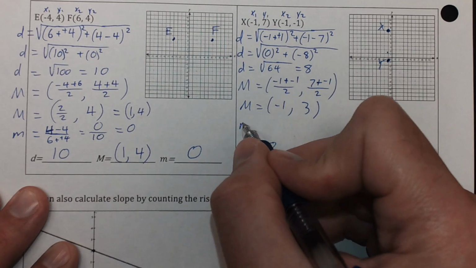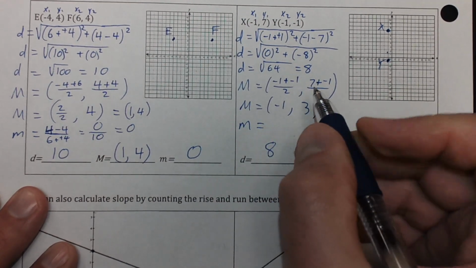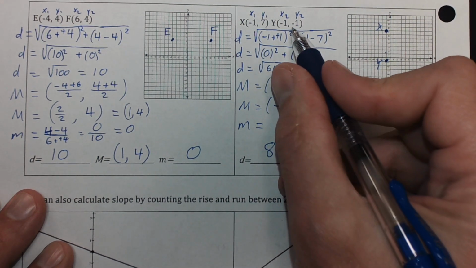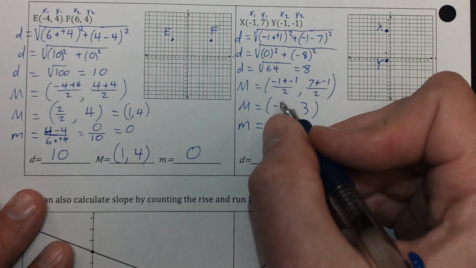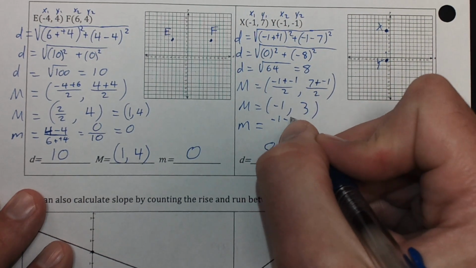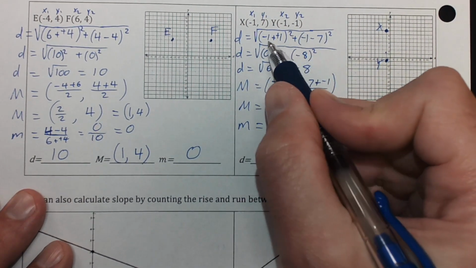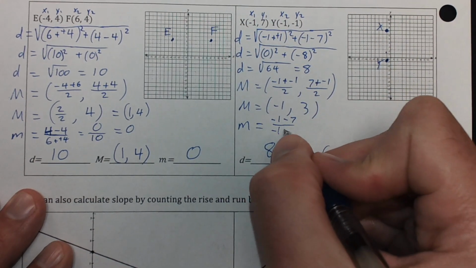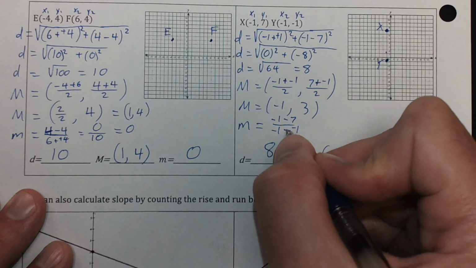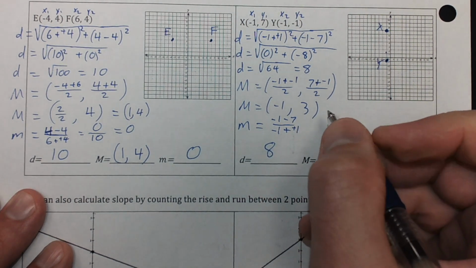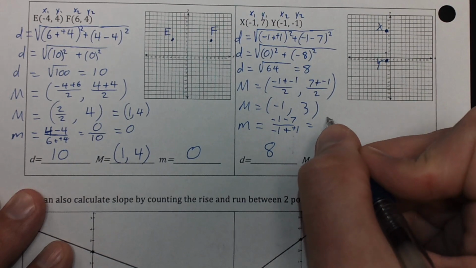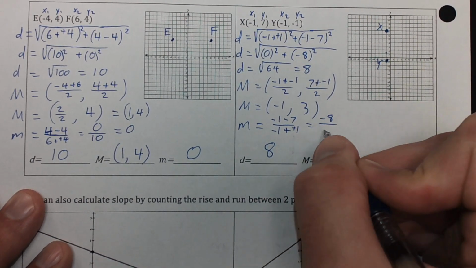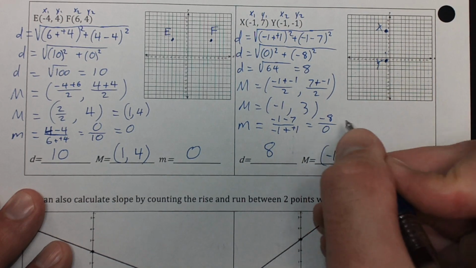Finally, what is the slope? This one you have to be a little careful with. The difference of y's was -1 minus 7. The difference of x's we did right here. It was -1 minus another -1, which is the same as -1 plus a 1. And this is where the problem happens. -1 minus 7 is -8, but -1 plus a plus 1 is 0.